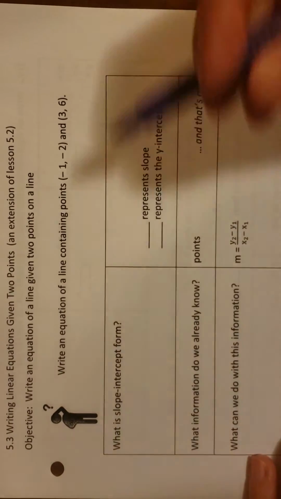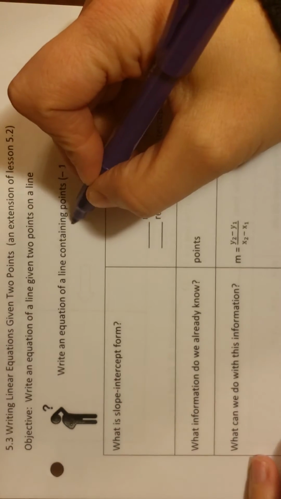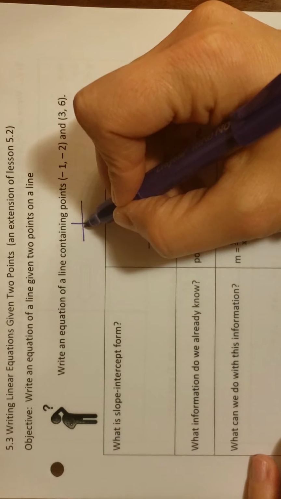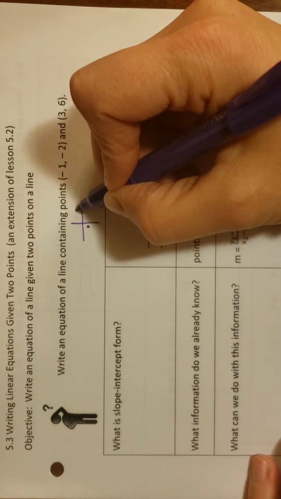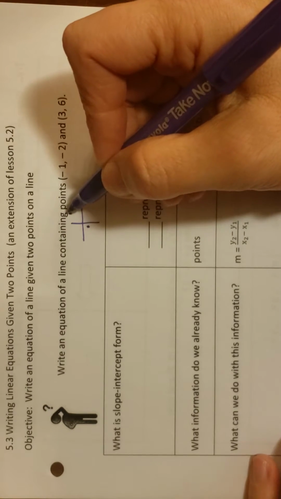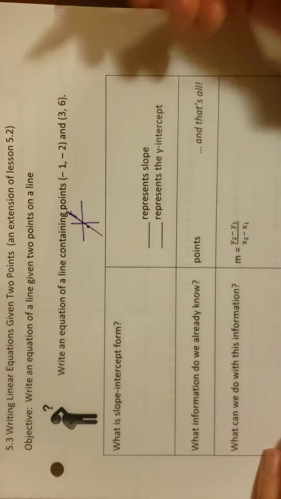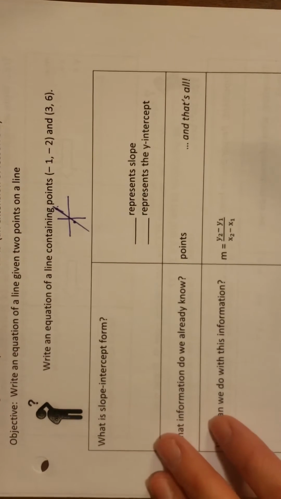So, an equation of a line containing these points. If you just want to visualize it, again, I'm all about knowing what you're actually doing. I don't want to just blindly stick some numbers in. So -1, -2, and 3, 6. You're writing this equation, I don't know, like here-ish. I could be off, right? But I like to visualize what I'm doing before I do it, just so I can anticipate, predict, estimate what I'm going to end up with.